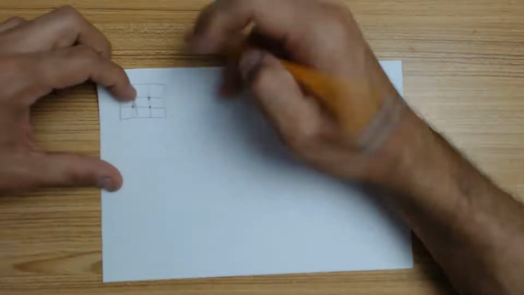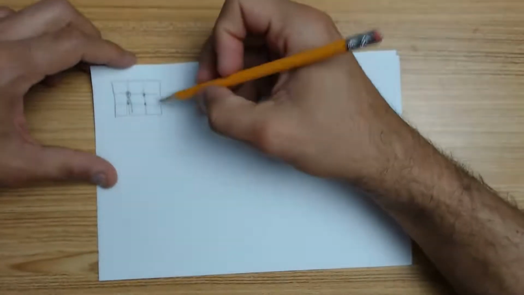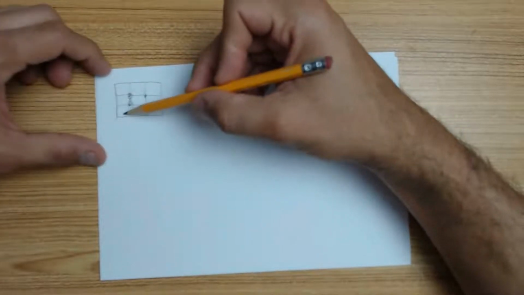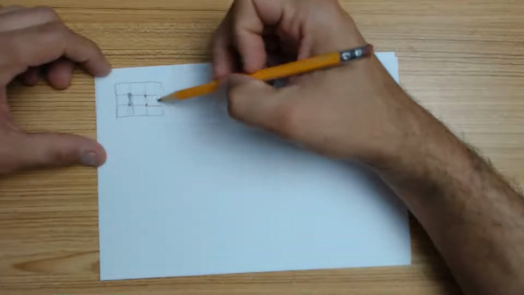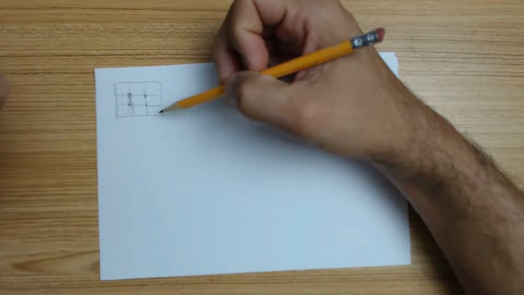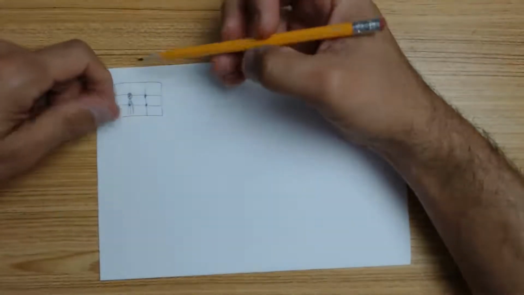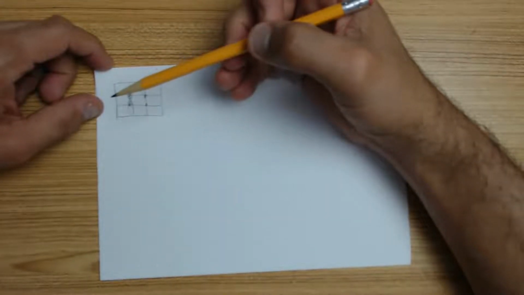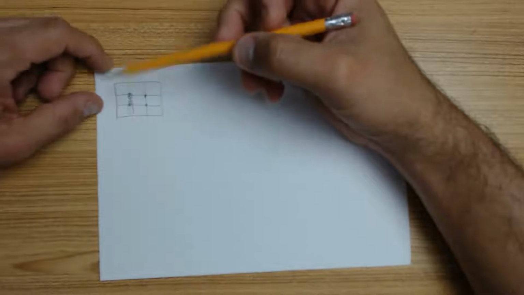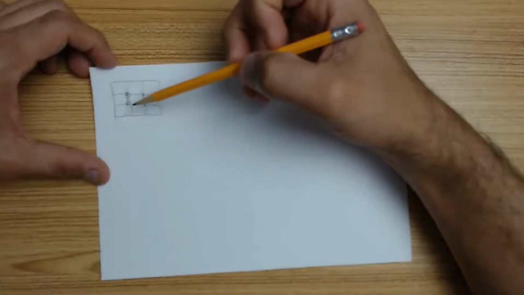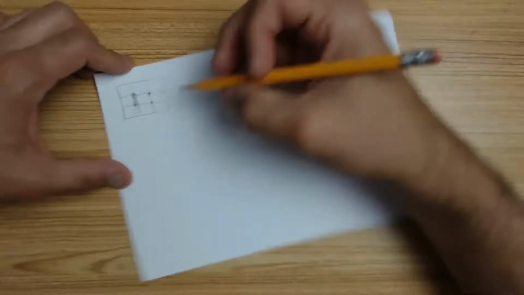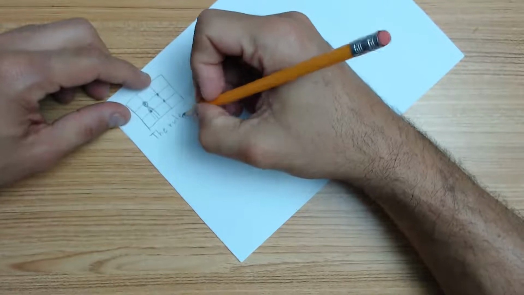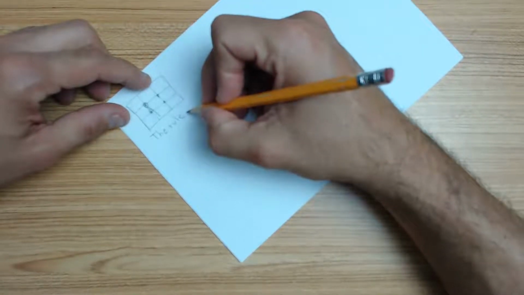You could do it by folding your paper too. And they actually sell little clear, transparent cards that have these lines. So you can pull them up like a credit card and look through them and see the lines and what you're looking at and where you would like things to be in your drawing. So remember, the rule of thirds is used in art, visual arts, and photography.